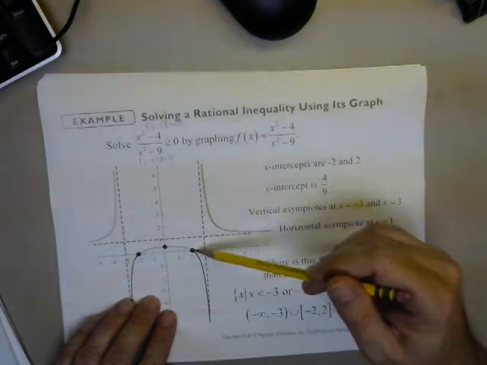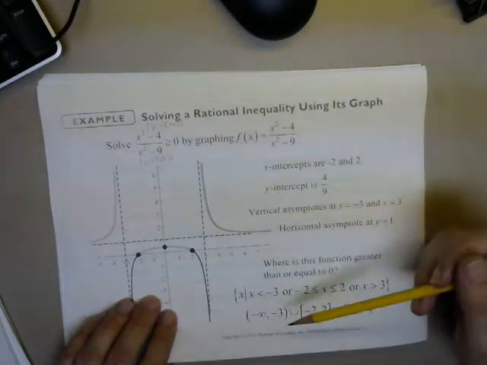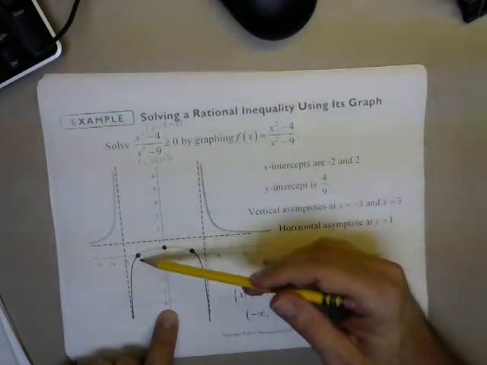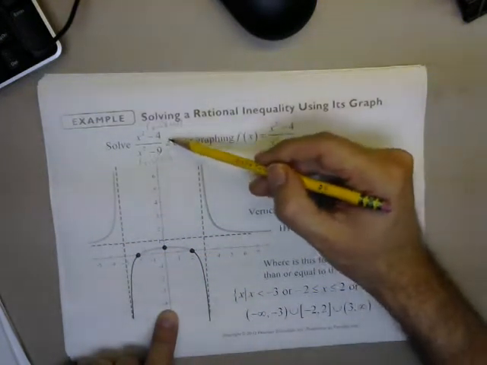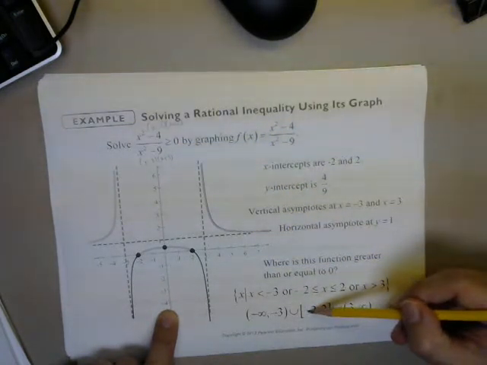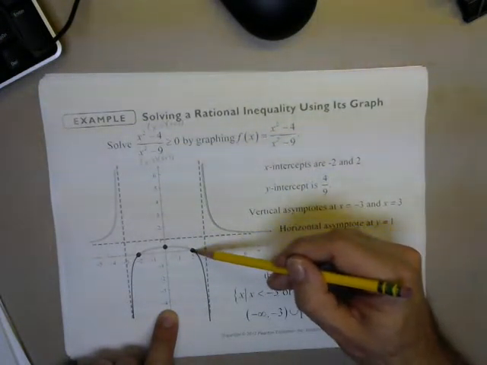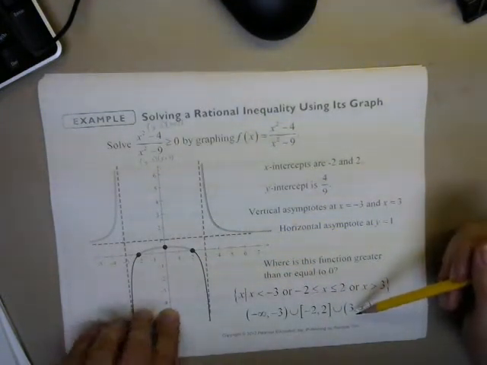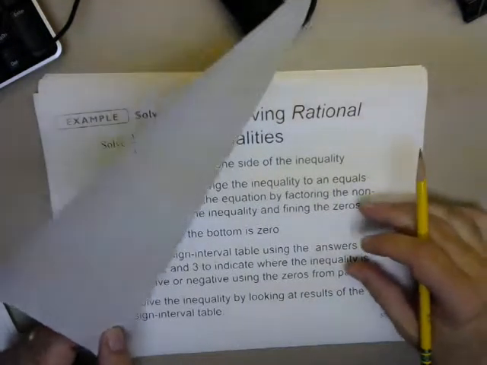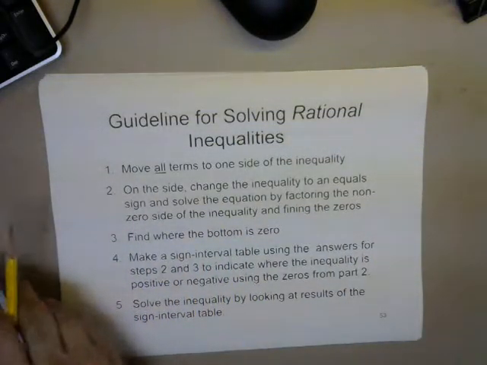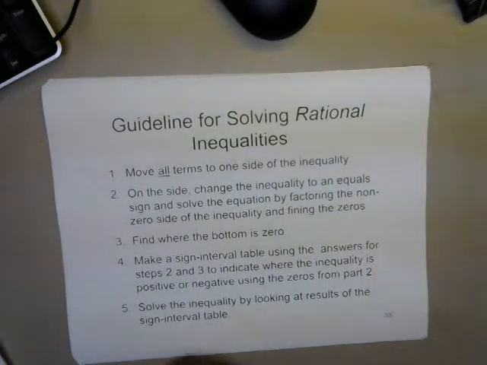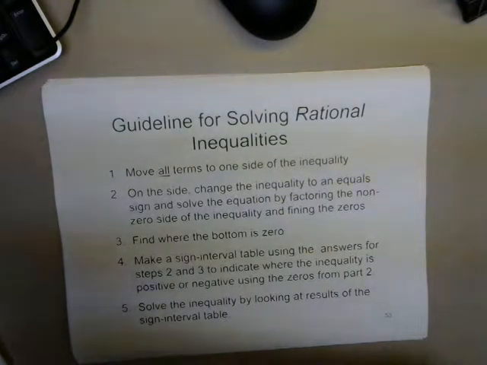So it's above 0 here and above 0 here, so the solution then would be negative infinity to negative 3, again from negative 2 to 2, and because you've got an equal sign underneath here, it does include negative 2 and 2 because the height of the function is 0 at x equal to 2 and negative 2, and then greater than 3. Now again, since you're really going to have to do the sign chart anyway when you're graphing it.